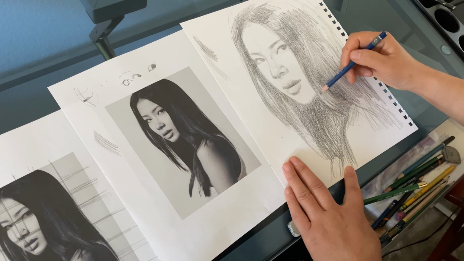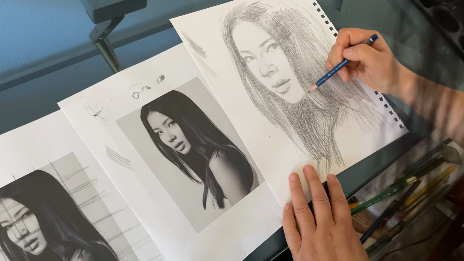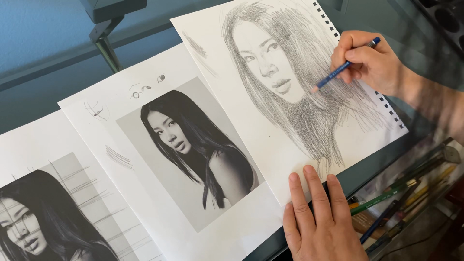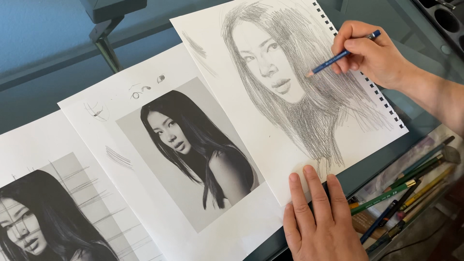But those lines, you've got to be careful. Not all the same value, right? Some dark a little bit, some just let it blurry.